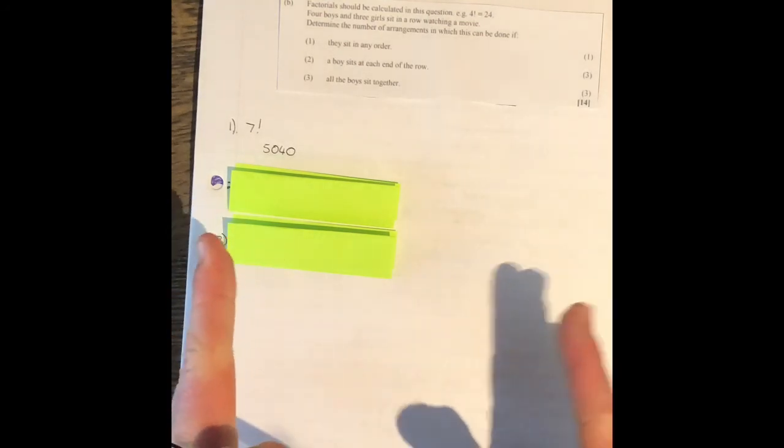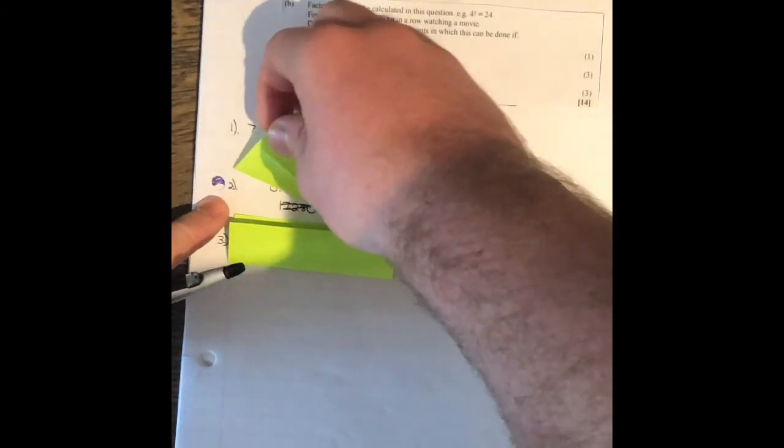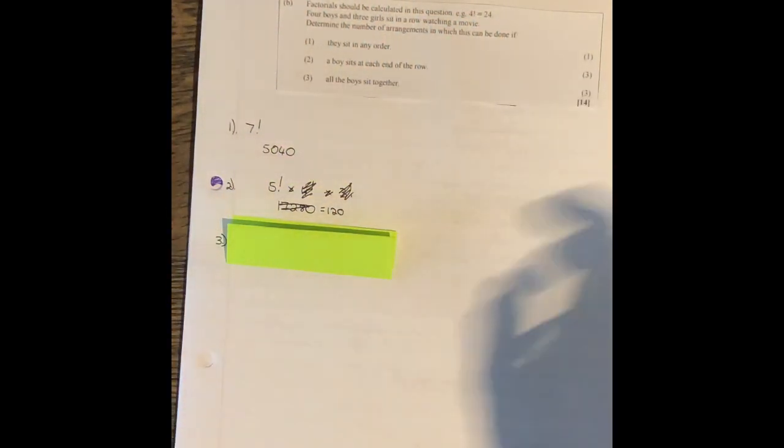Now, a boy sits at each end of the row. That means each end of the row is taken up by a boy. Therefore, that only leaves us with the option to rearrange the middle. Therefore, it's 5 factorial.